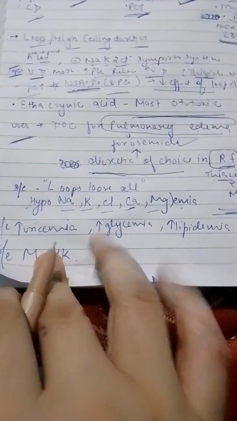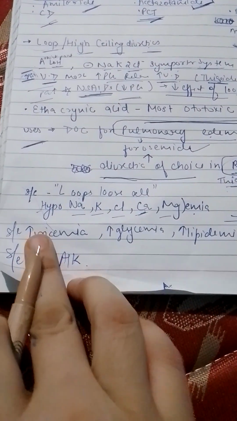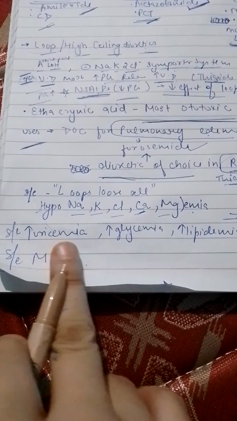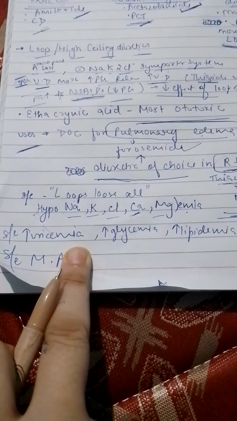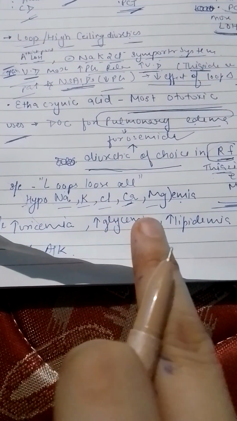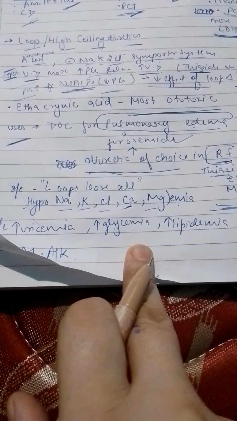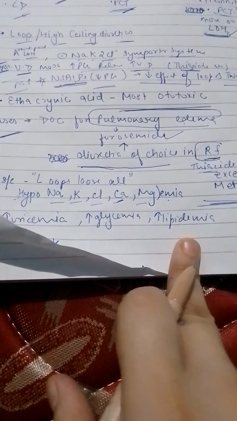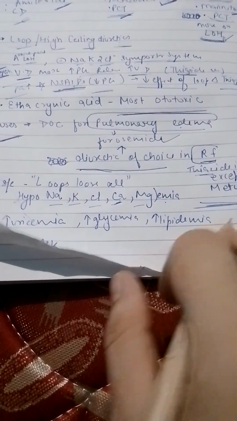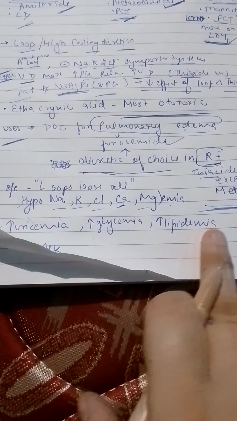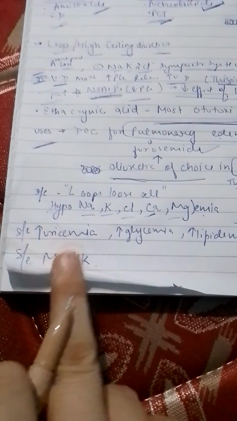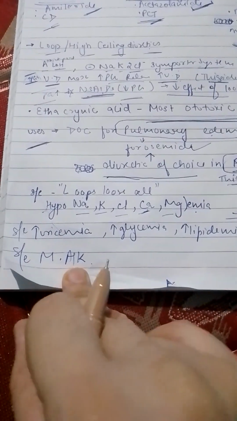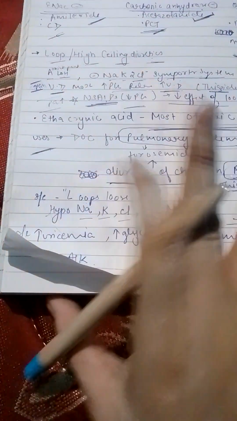Another side effect is that they will increase the uricemia, which means they will increase the uric acid. So they are better avoided in case of gout, and in diabetes also, because they increase the glycemia. They are also better avoided in lipid pathology, because they increase the lipidemia as a side effect. Another side effect is metabolic alkalosis. That we need to remember.